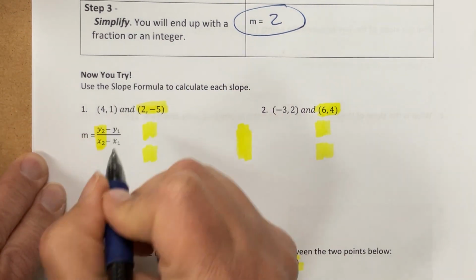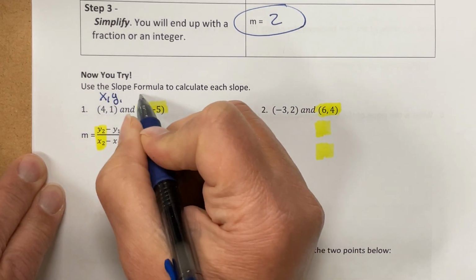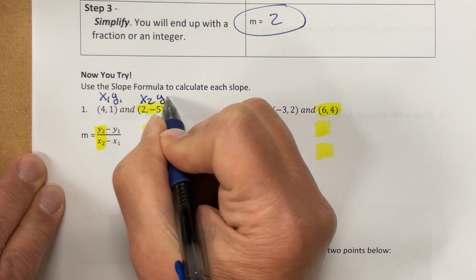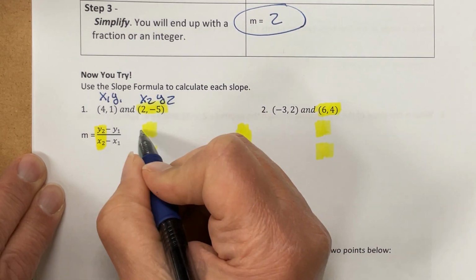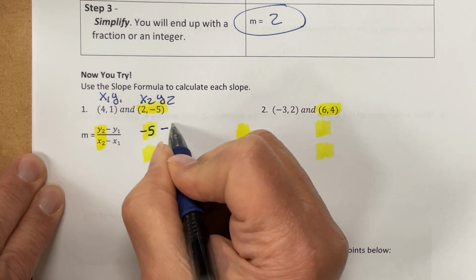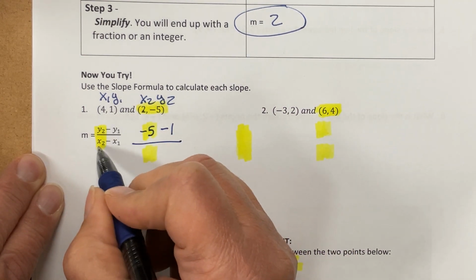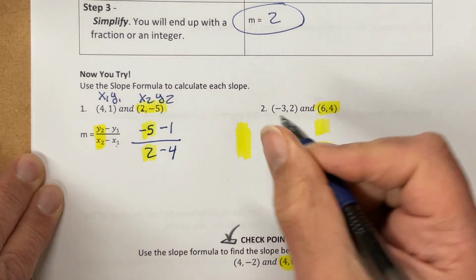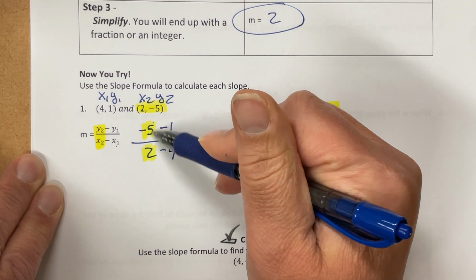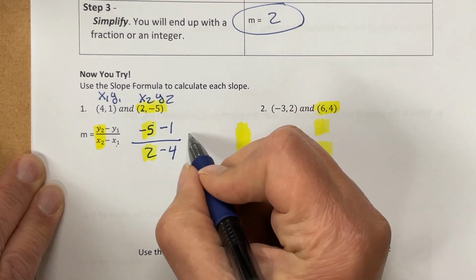So, start by labeling. x1, y1, x2, y2. Subtract y2 minus y1. In other words, negative 5 minus 1 over 2 minus 4. x2 minus x1, 2 minus 4. You might notice that the y2 is over the x2. That's going to help.